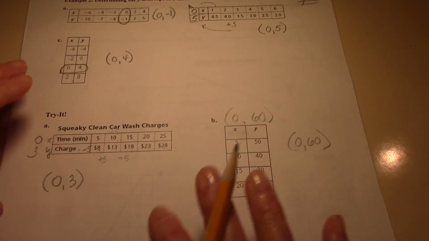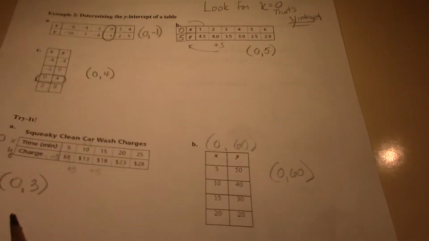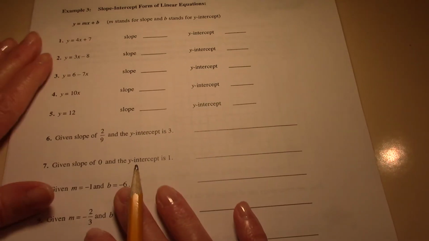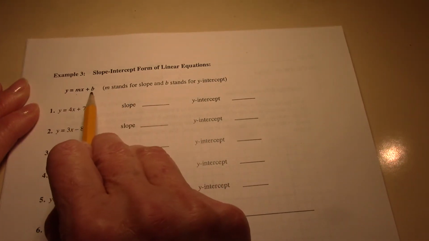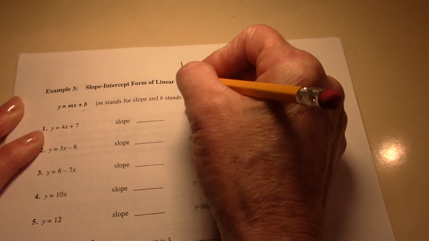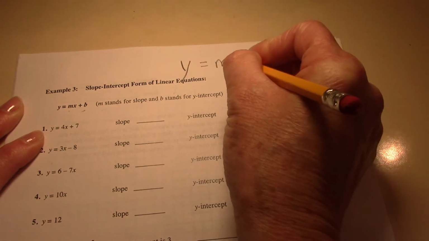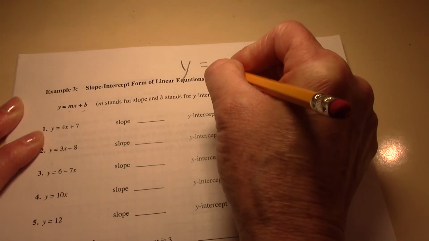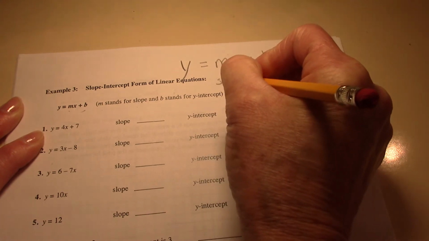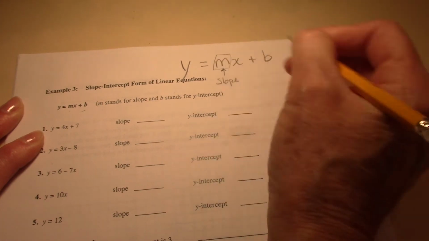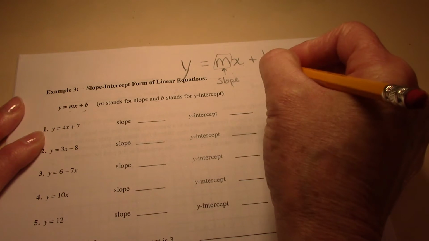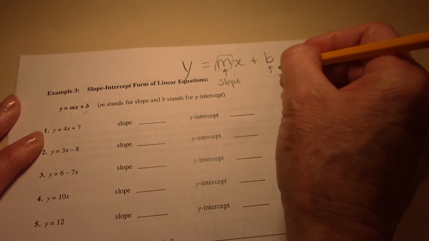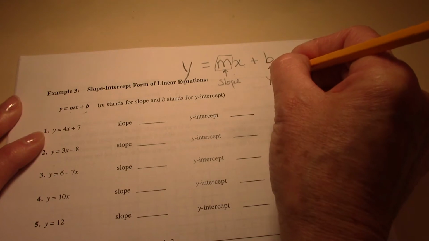All right? Next page is simple, simple, simple. Okay. Here's my y equals mx plus b. M stands for the slope, and b stands for the y-intercept. Guys, nice big letters. I'm going to write here y equals mx plus b. This is your slope. Whatever number is in front of the x, whatever number it is, that's the slope. And your b, the single number, the constant number floating out here all by itself, is going to be your y-intercept.